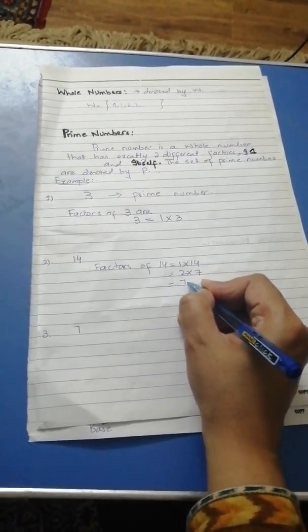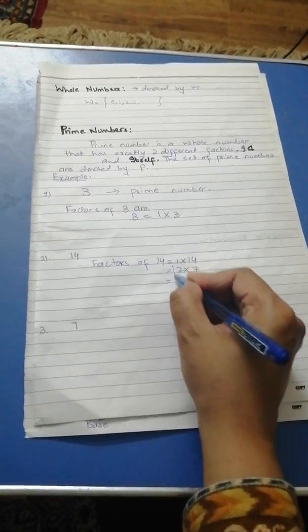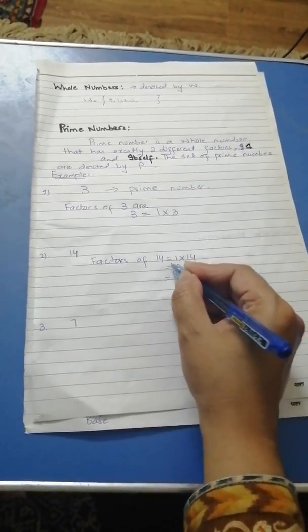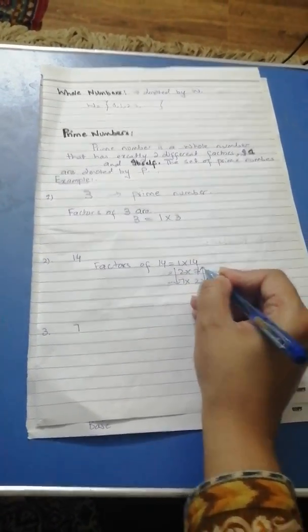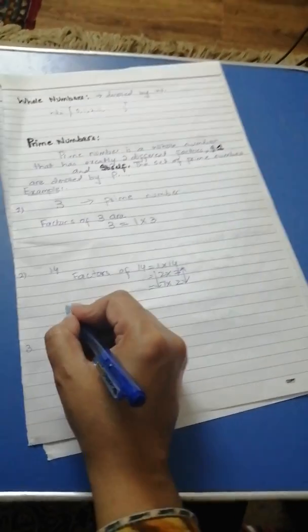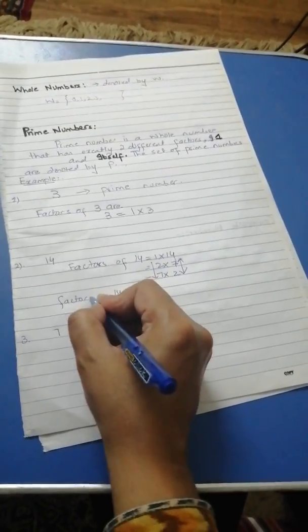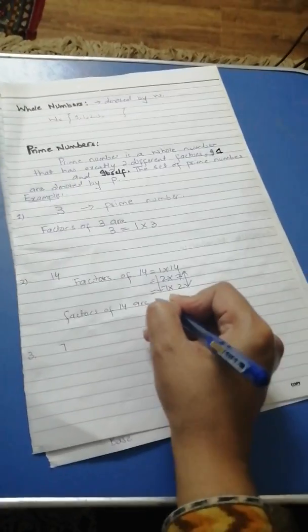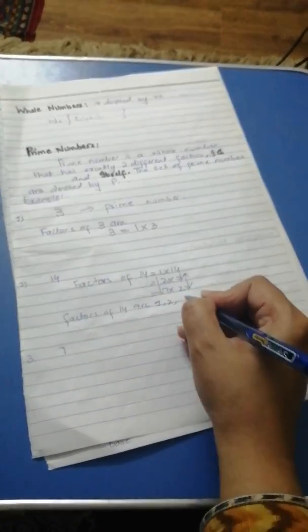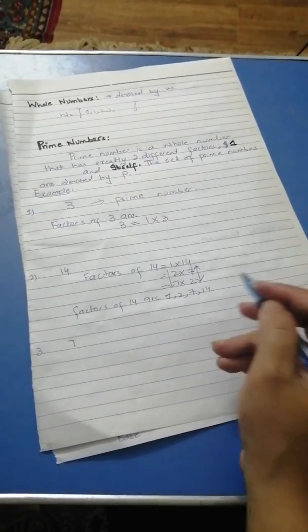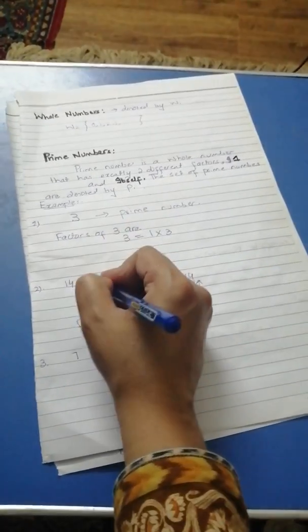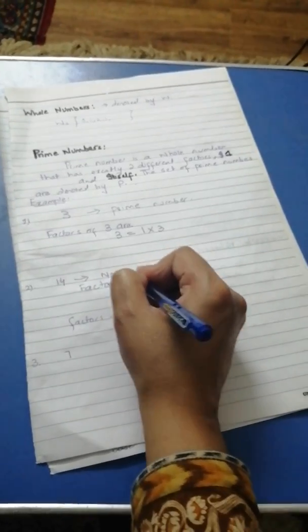And 7 into 2 is 14, so repetition starts. So factors of 14 are 1, 2, 7 and 14. There are more than two factors, so 14 is not a prime number.